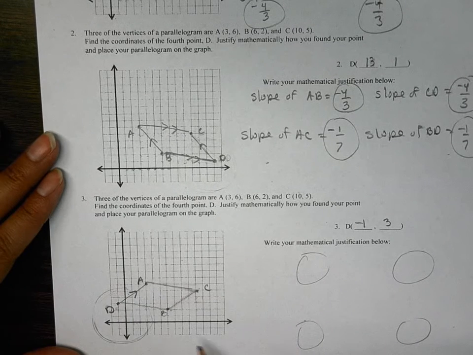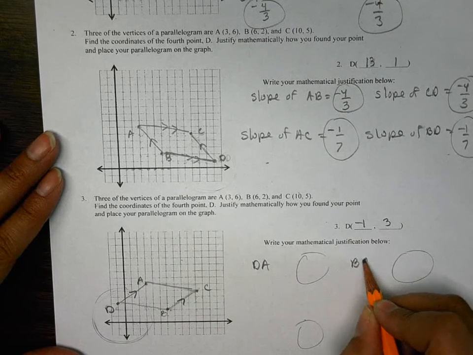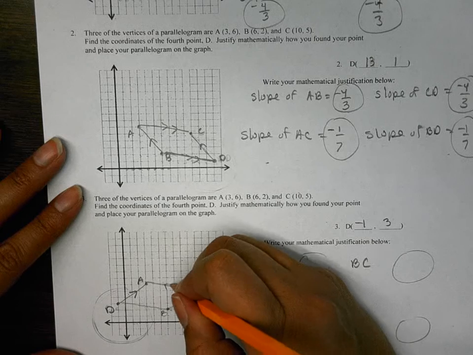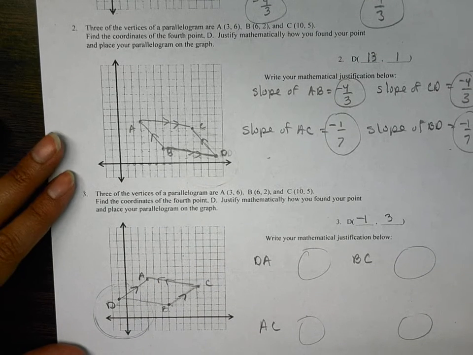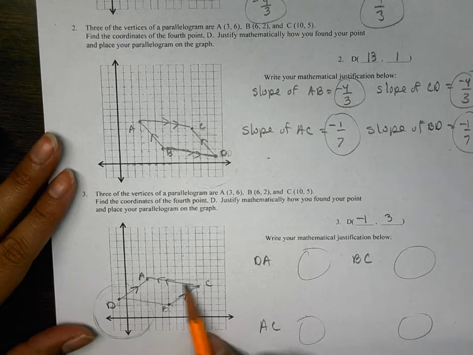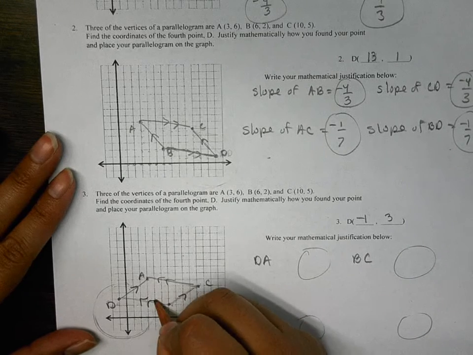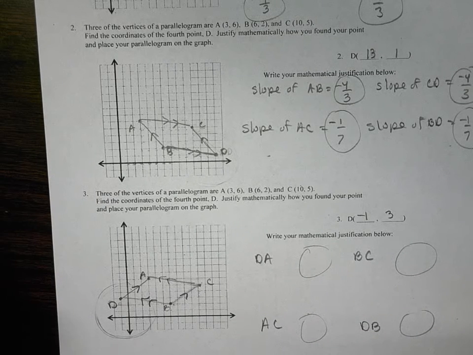Slope DA with slope BC. You can write that here, DA, BC, and then you'd find the slope of AC and compare it to what? Anyone? Compare slope AC to what? DB. And compare. Anybody do it already?